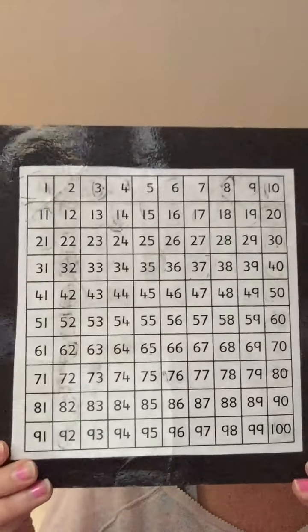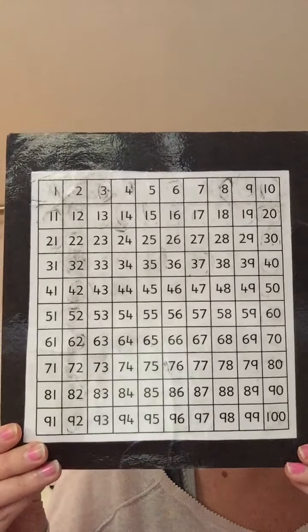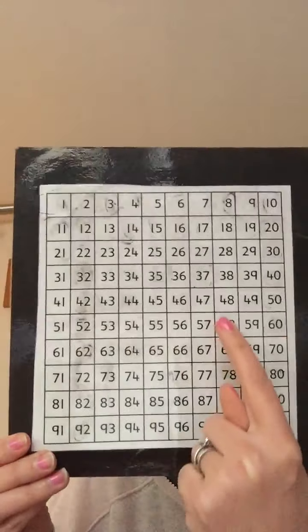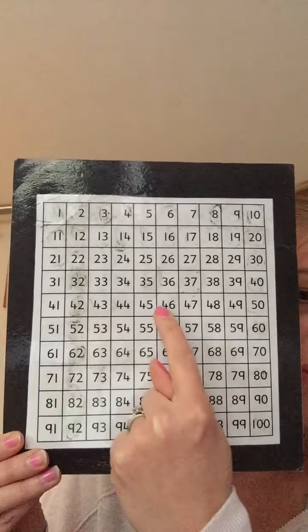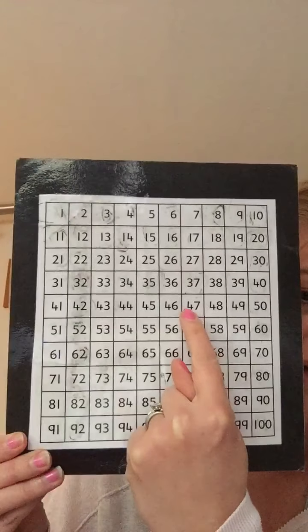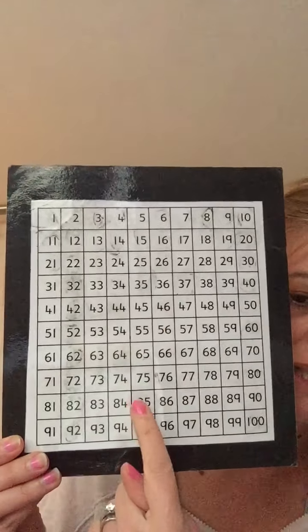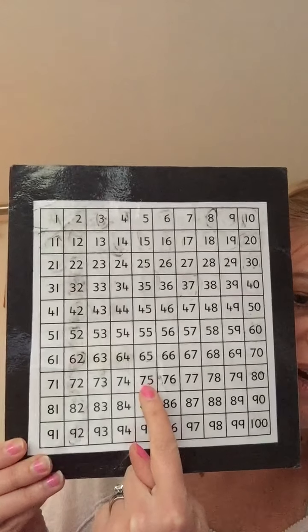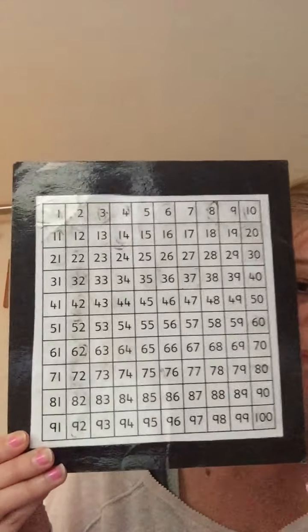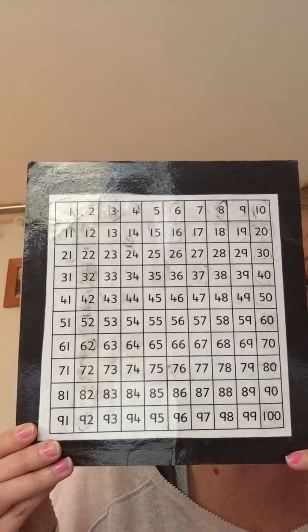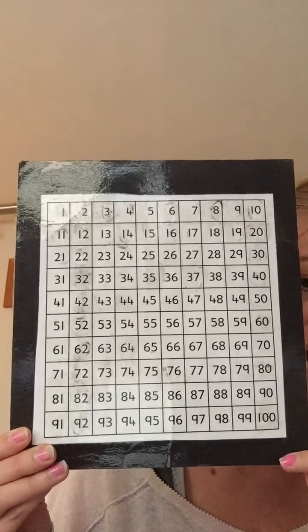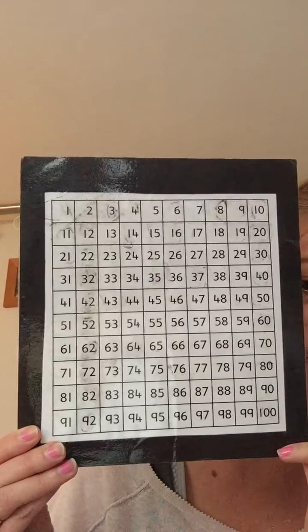If you found that a bit tricky, because one less can be tricky, I will hold up a 100 square just like yesterday. You can pause on it, and with your grown-up point to a number and find the number one less. One less than 47 is 46. One less than 75 is 74. So you can pause it here and with your grown-up or an older brother or sister have a go at finding one less than lots of different numbers.